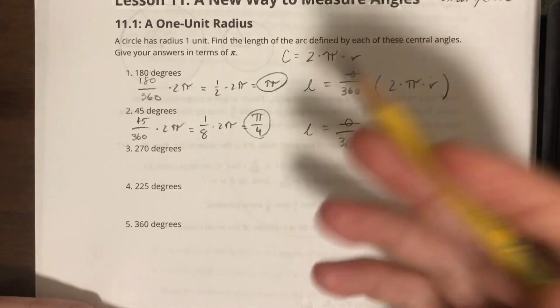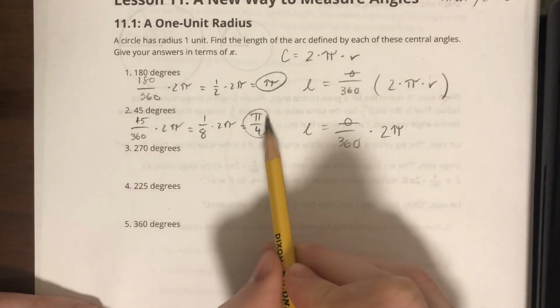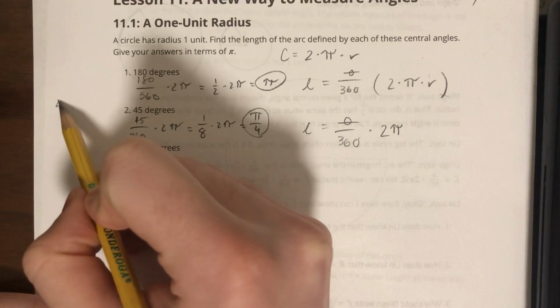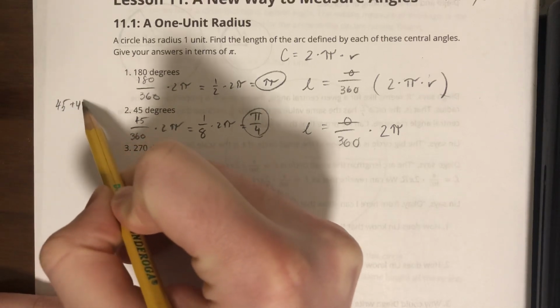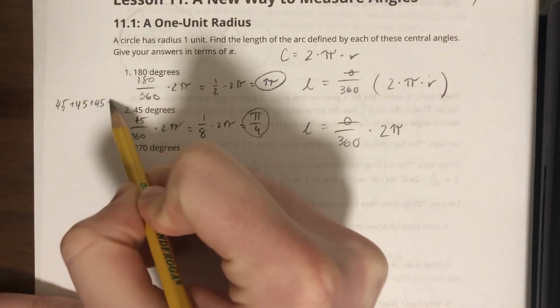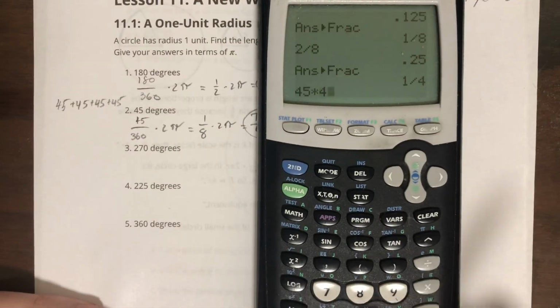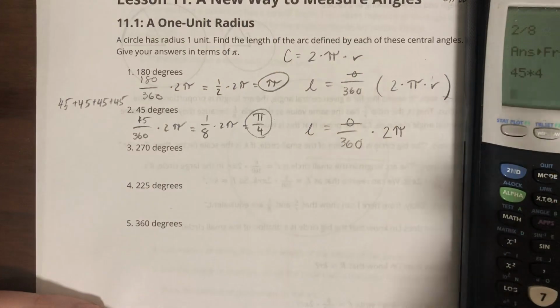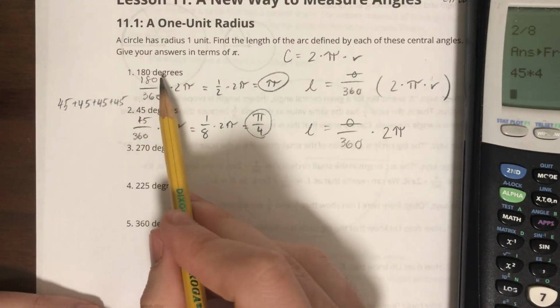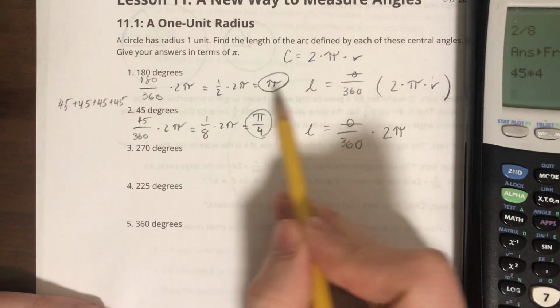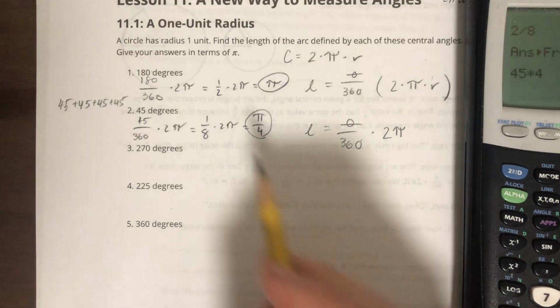And you notice that it makes sense, because if this is pi over 4, and I add 45 together 4 times, or just 45 times 4, I'm going to get 180. 180 is going to have an output here of pi.